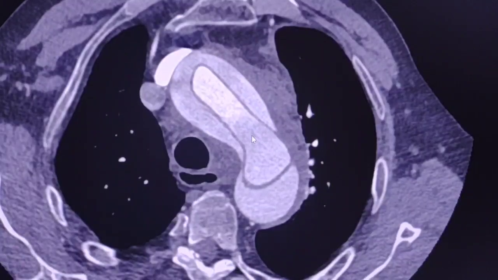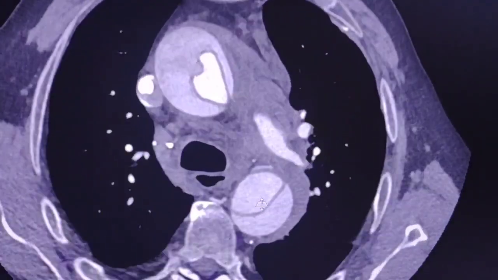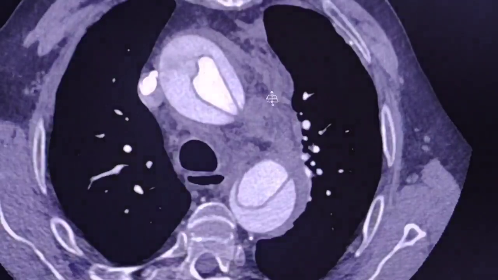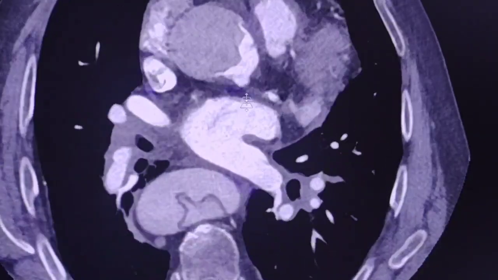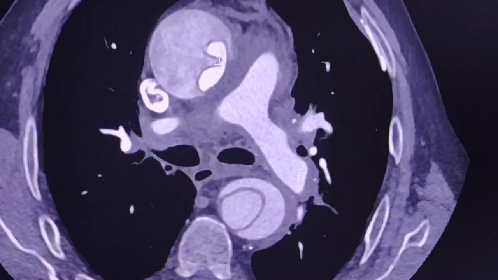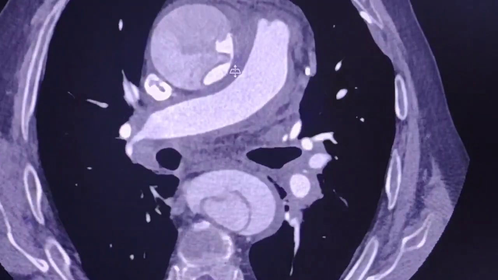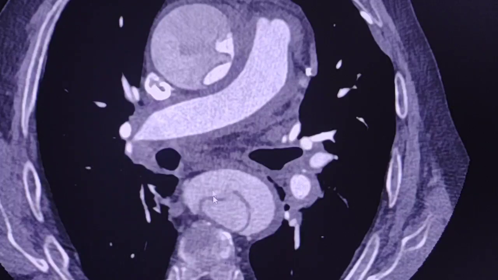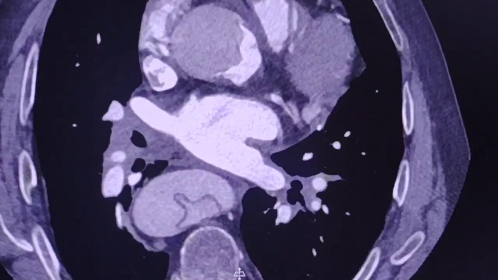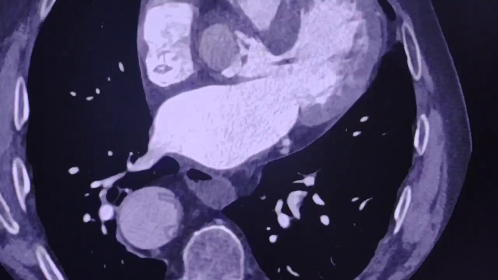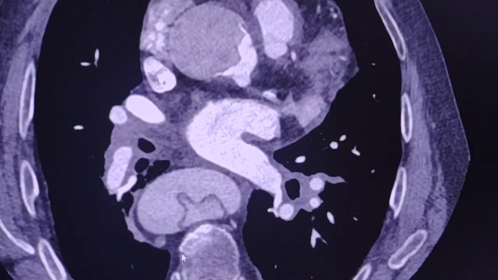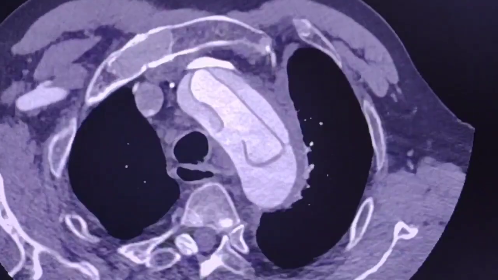Let's go back to the aortic dissection and let's track the vessel down. First of all, I forgot to tell you, but it is very obvious to see that there is an aneurysmatic appearance of the aortic arch. So let's track the vessel down. There is marked narrowing and irregularity of the true lumen, which is here.